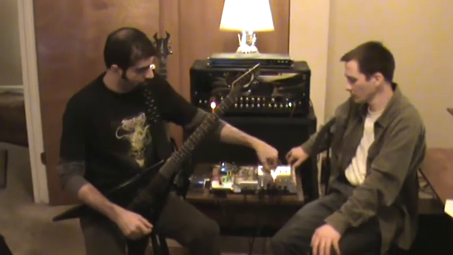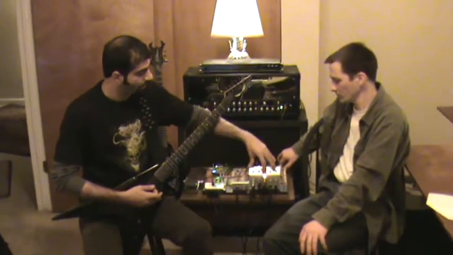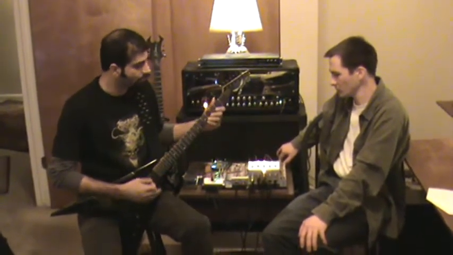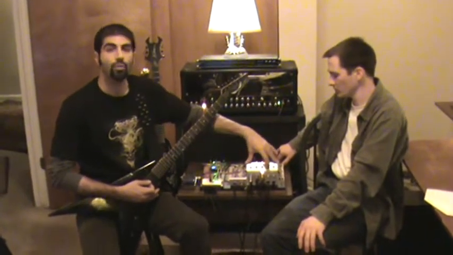So the first one is distortion, and then basically adding a little bit more volume. And the final switch is the one that bypasses the entire digital side.